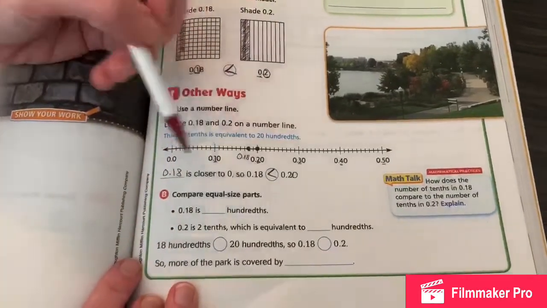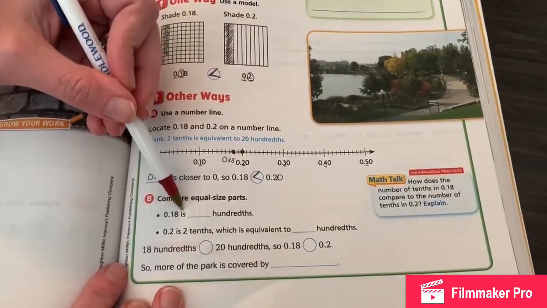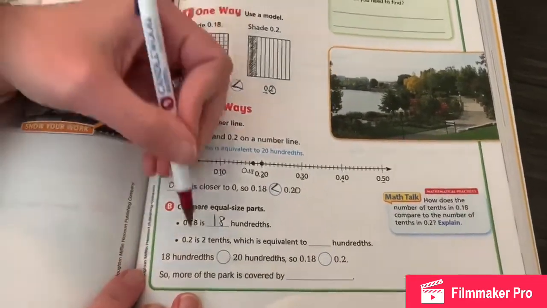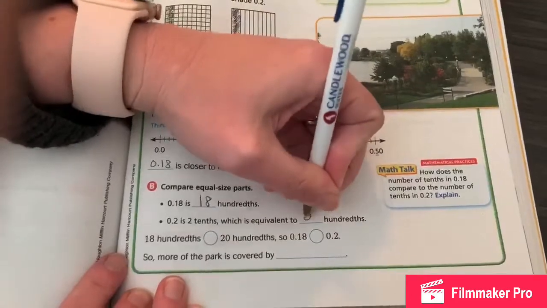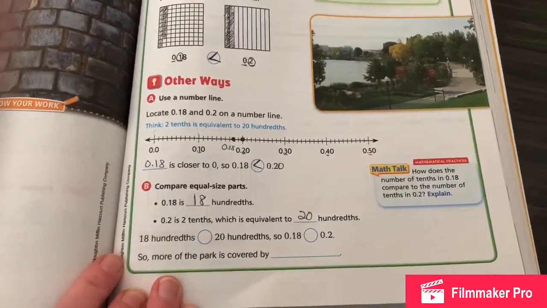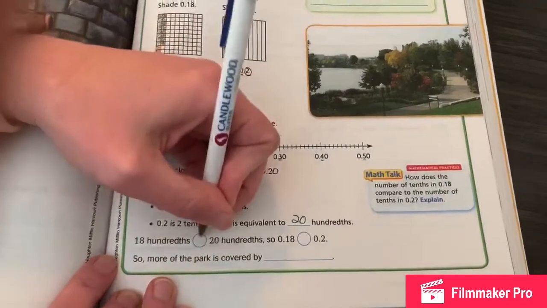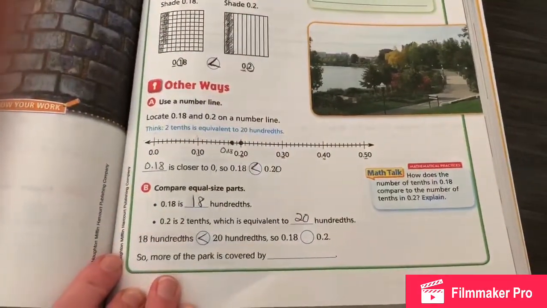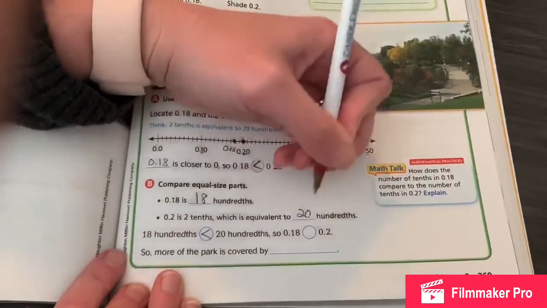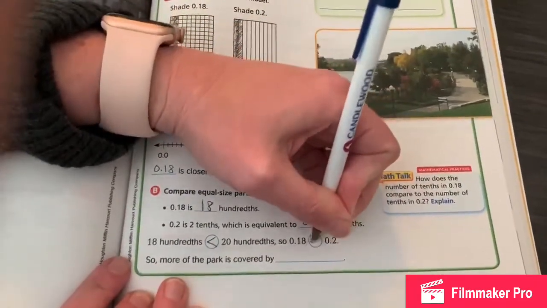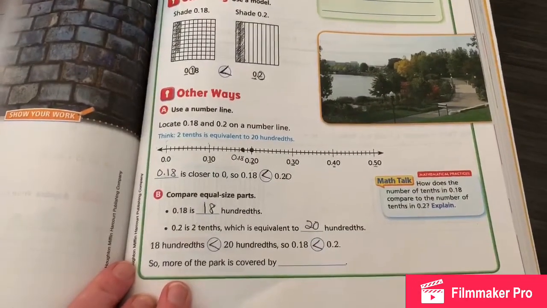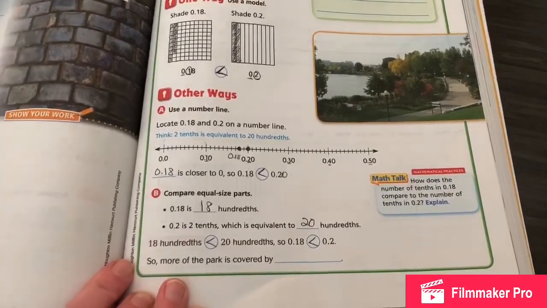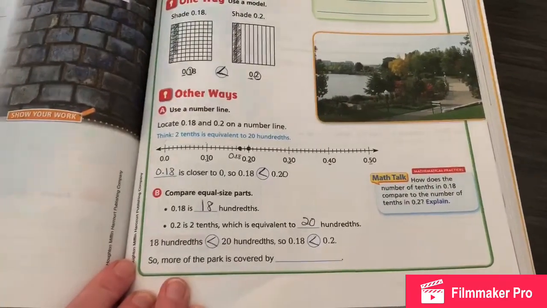And it says compare equal sized parts. 18/100ths and 2/10ths. So really you're looking here, how many hundredths is that? Well, that's 20 hundredths. Therefore, 18/100ths is less than 20 hundredths. So 18/100ths, it sounds repetitive here, is less than 2/10ths. So more of the park, going back up to this question, is covered by paved walkways, which we didn't go through. Okay, let's go ahead and turn the page.